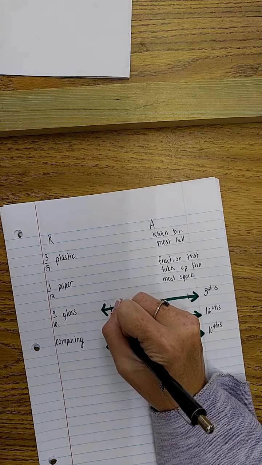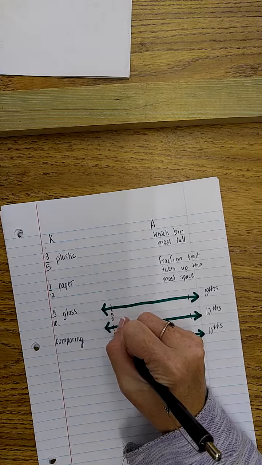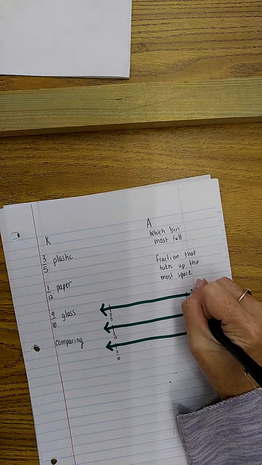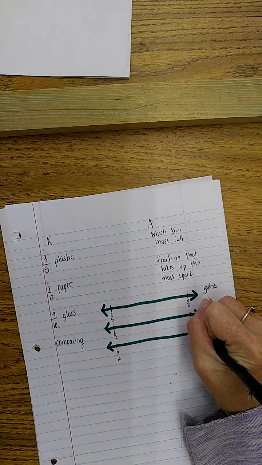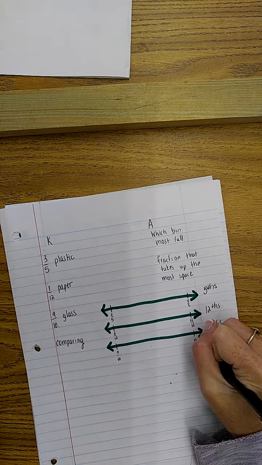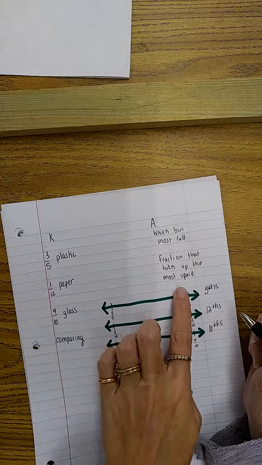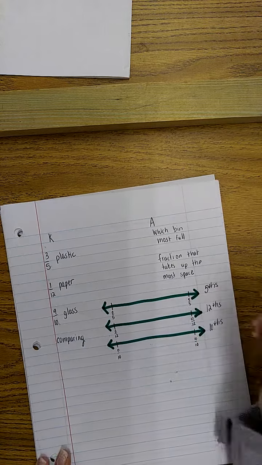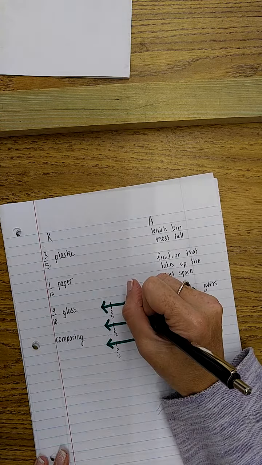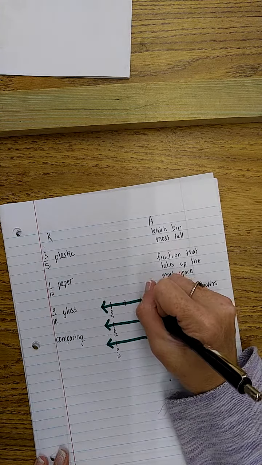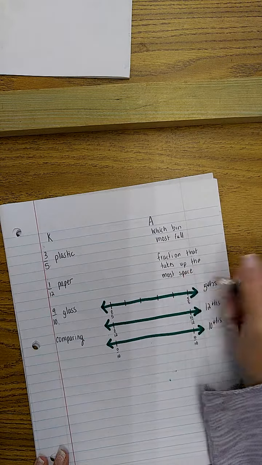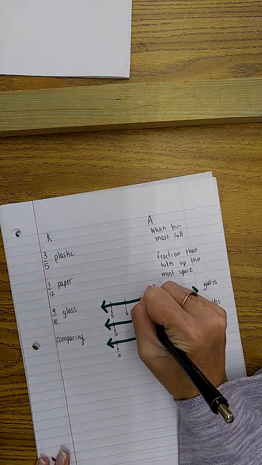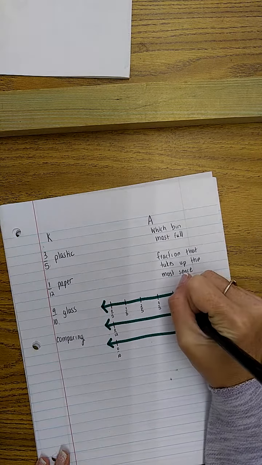So 0/5ths, 0/12ths, 0/10ths, 5/5ths, 12/12ths, 10/10ths. So these all equal 0 and these all equal 1. Halfway between 0 and 5, well, I can't really do that, so I need to break this up into fifths. That's 1, 2, 3, 4. Looks pretty even, so I'm going to label it 1/5, 2/5, 3/5, 4/5.